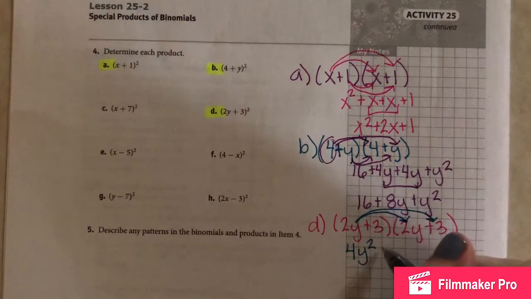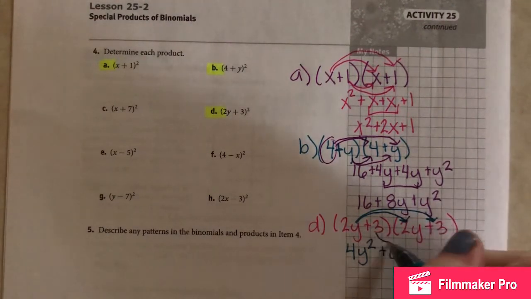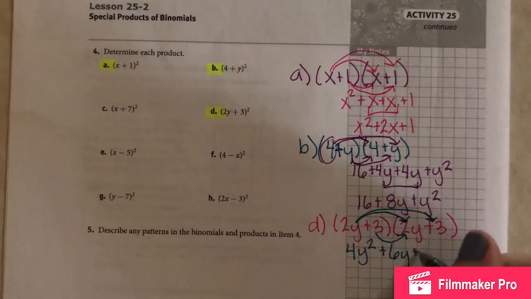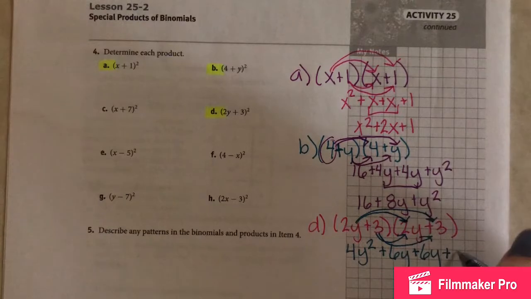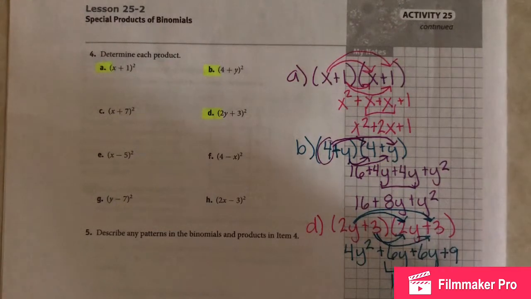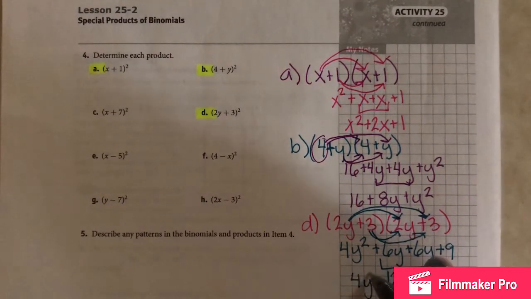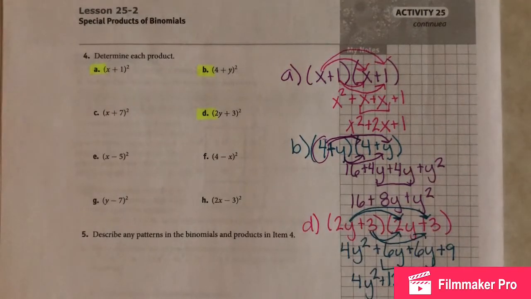So 2 times 3 is 6 times y. 3 times 2y. 3 times 2 is 6, and then we have that multiplied by y. And then 3 times 3 is 9. Combine our like terms. So 6y plus 6y is 12y. And bring everything else down because they're not like terms to anything else in the problem. And so now you have your answer for this.